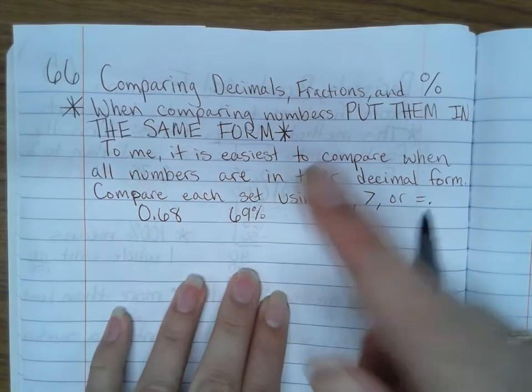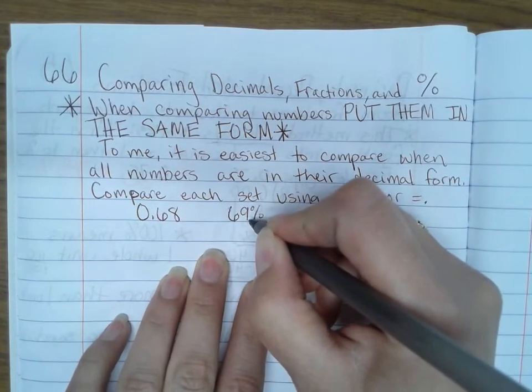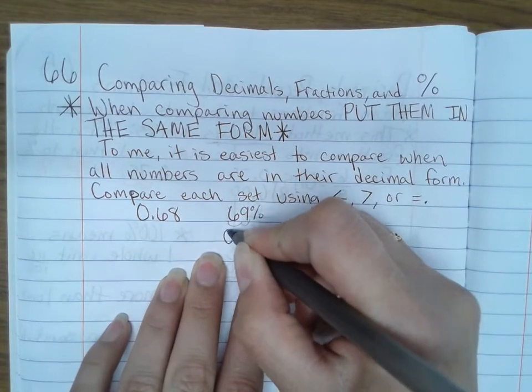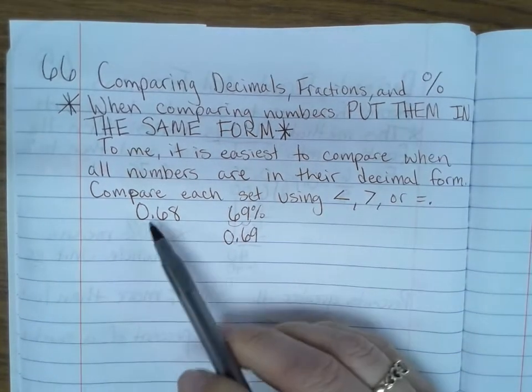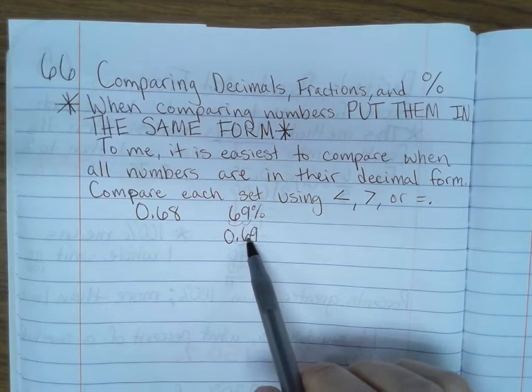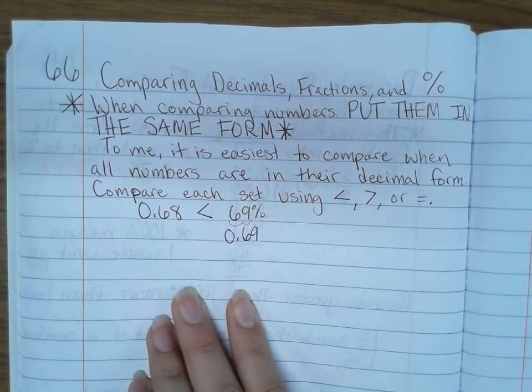So here, if I want to turn it into its decimal form, I'd just move the decimal 2 times. This would be the same as 0.69. Okay, look at the place values. 68, 69, that would mean that 69% is larger than 0.68.